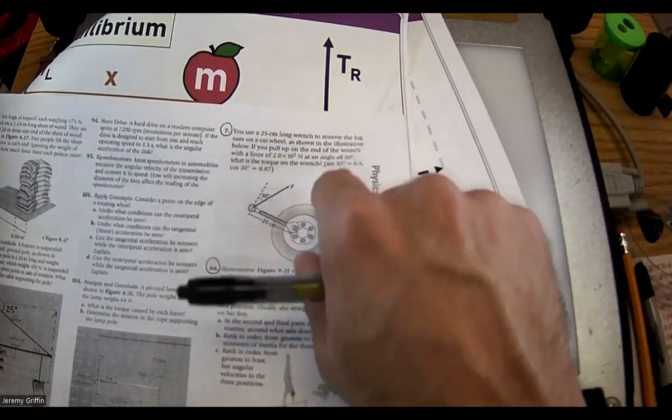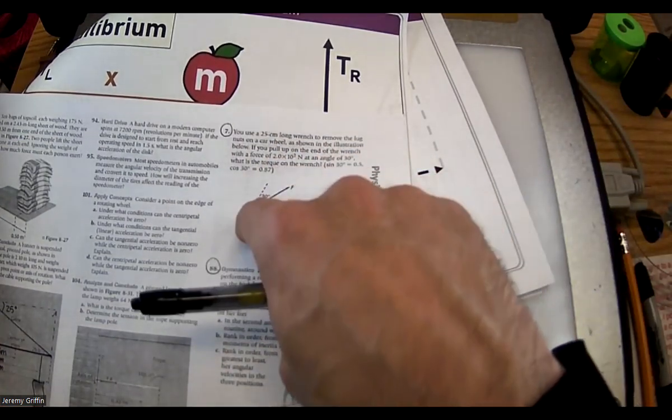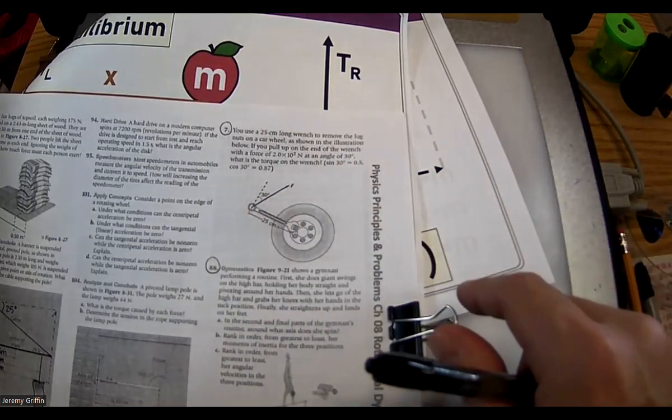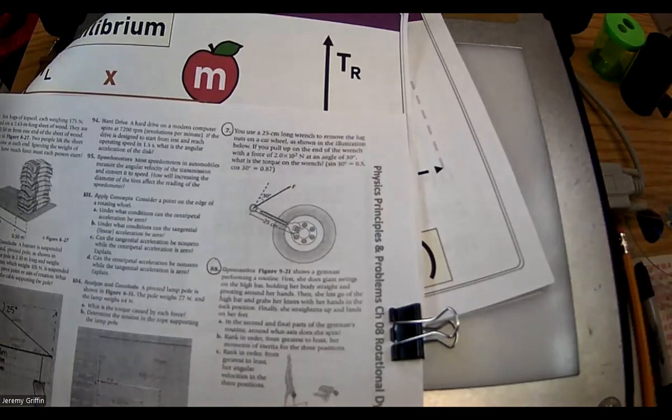Oh, and also you pull at this angle that's 30 degrees to the perpendicular line. Ooh, so you're not even getting the full torque that you could be getting. So how much torque are you getting? I'll solve it off screen. You guys solve it.